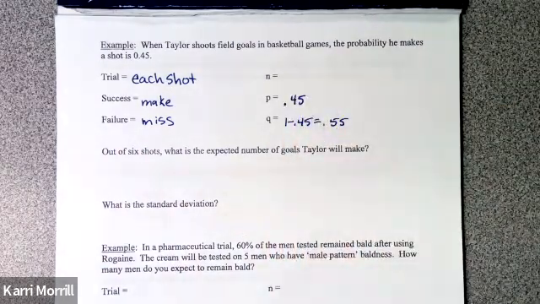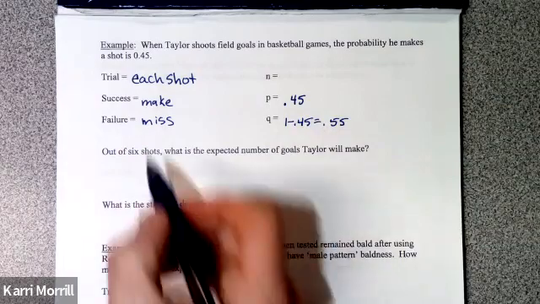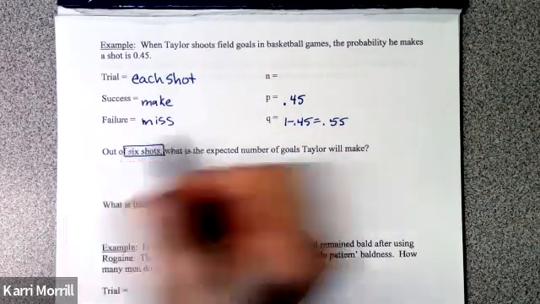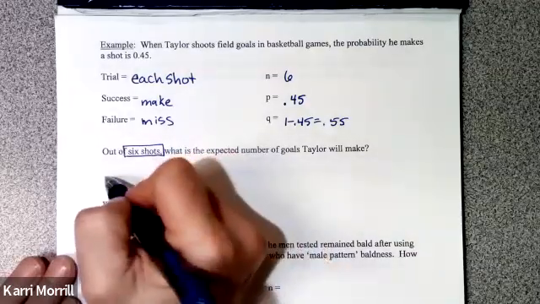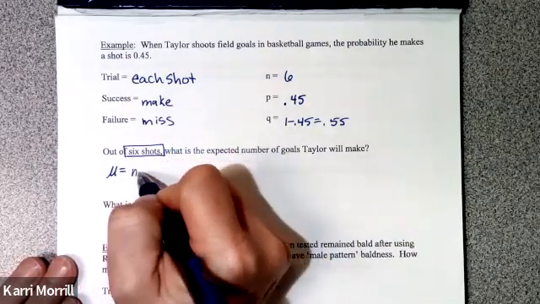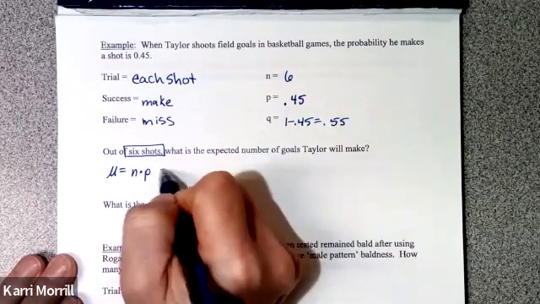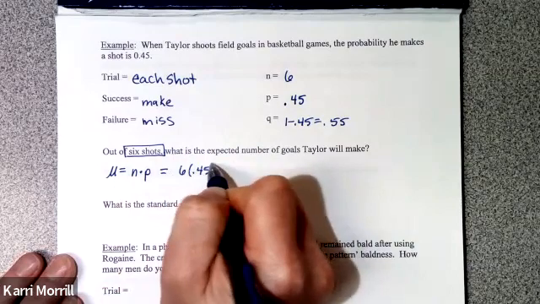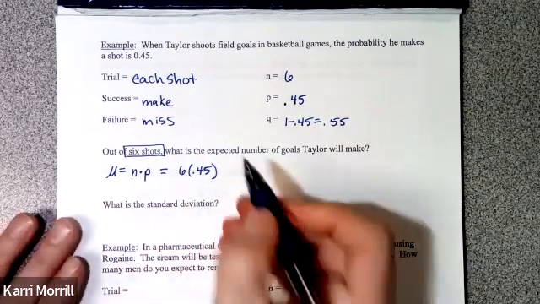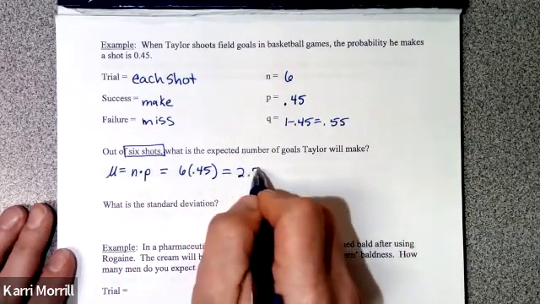But I really can't figure my n until I read the next little section, because it says out of 6 shots. Then we could fill in our n equals 6. What is the expected number of goals Taylor will make? So we're going to say our n times our p value. So our n value is 6 times my p value of 0.45, and I would end up getting 2.7.